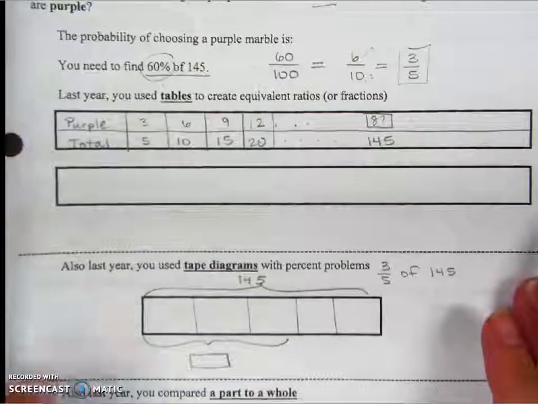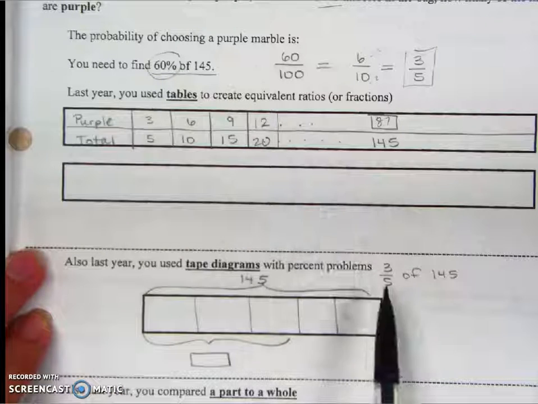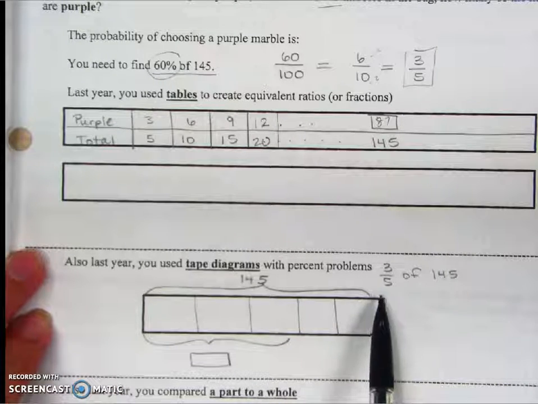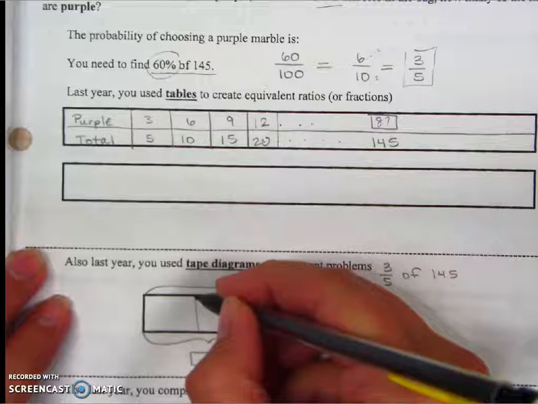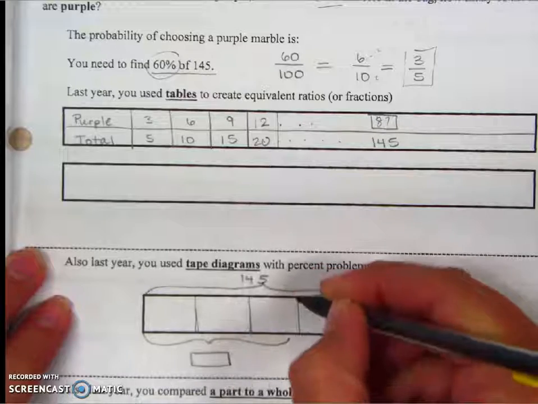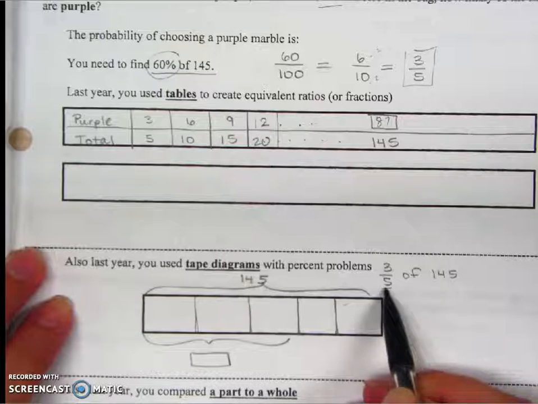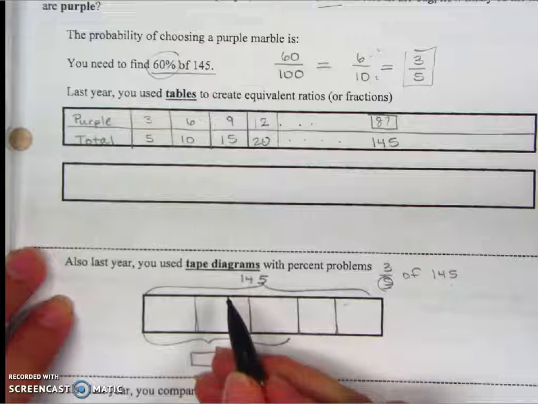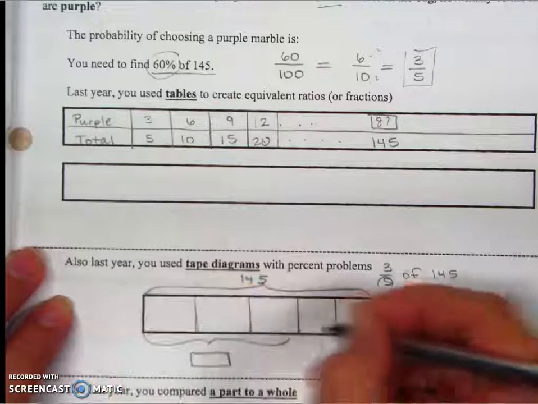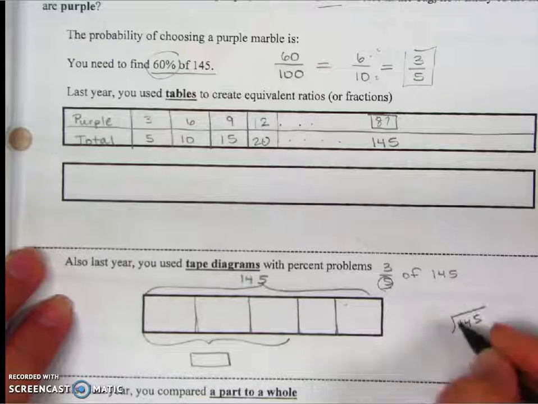You also saw tape diagrams. So same equation, same problem, 60% of 145, remember that's equivalent to 3/5 of 145. And so last year you would have set up this tape diagram where you cut it into 5 pieces, right? If you remember doing this. So go ahead and do this on your paper. We cut it into 5 pieces because that's the fraction, that's the denominator. And then you divide 145 by 5 to see what goes in every box. Because if you remember, tape diagram rule is that all the boxes have to be the same.